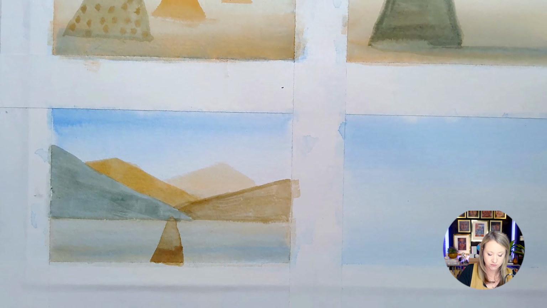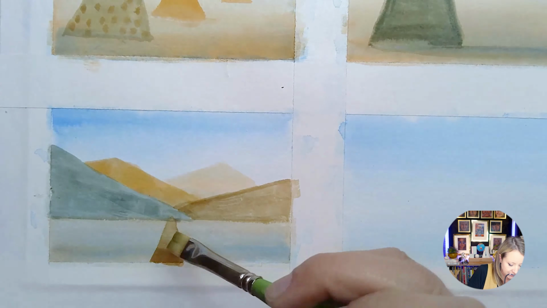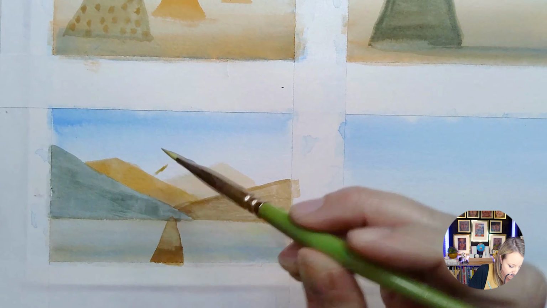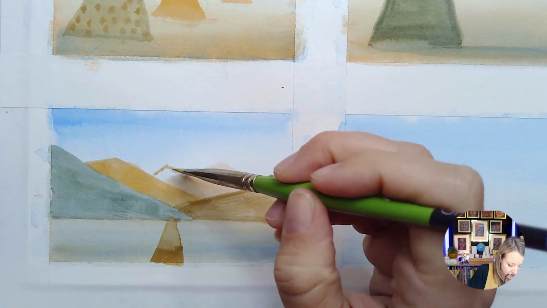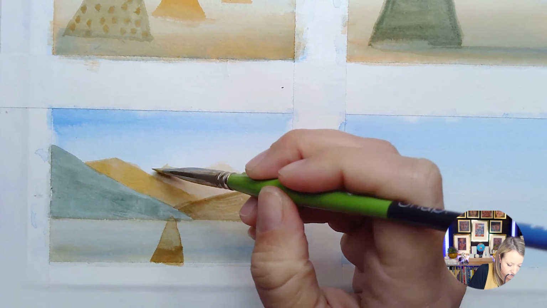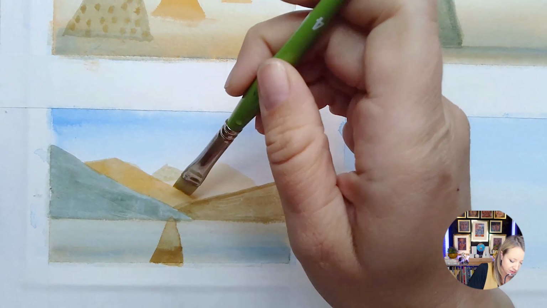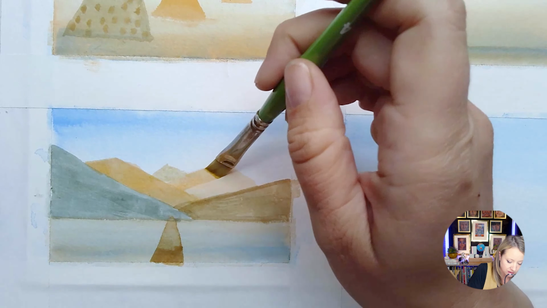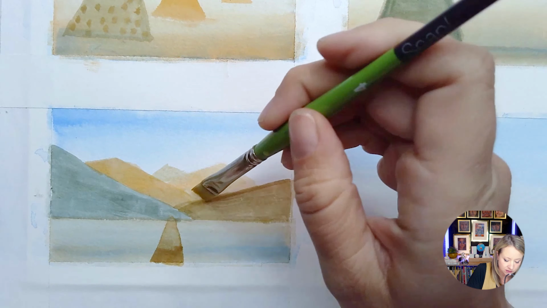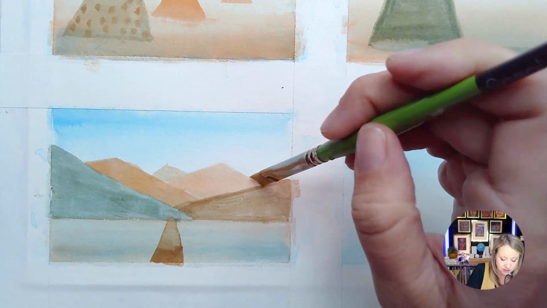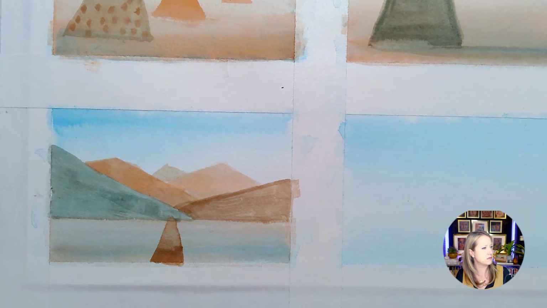That's better. And just for fun, I'm just going to add one more peak, but I'm going to keep it very transparent. I'm going to add some water to it and try to mimic the point of this one here. Again, this one now is a little bit too light, so I'm gonna go back in and adjust all the mountains that need to be adjusted. Let's see how that looks.